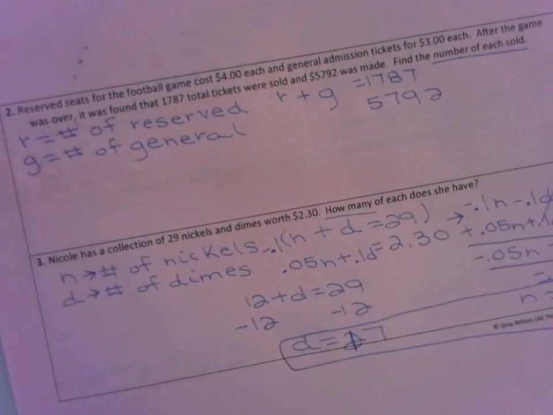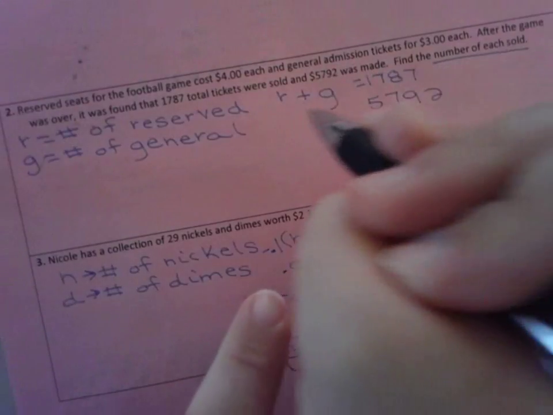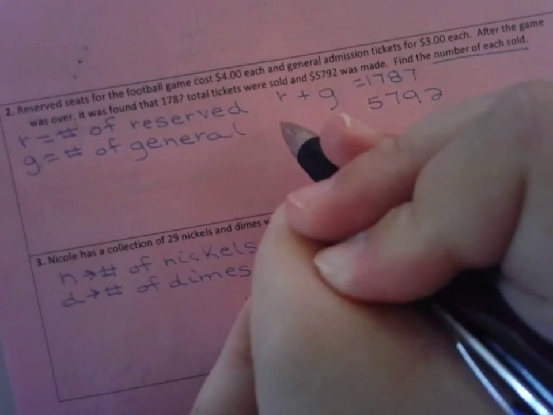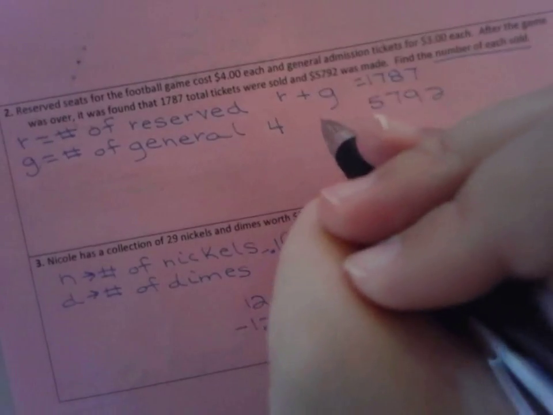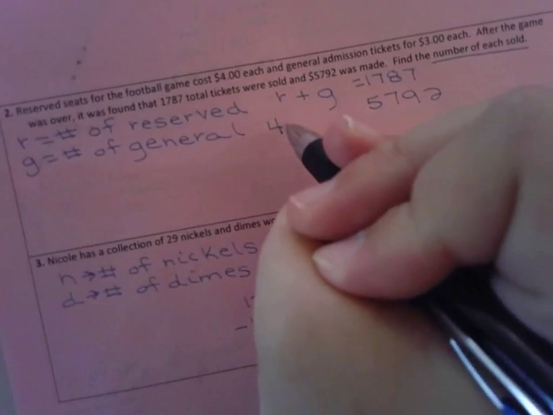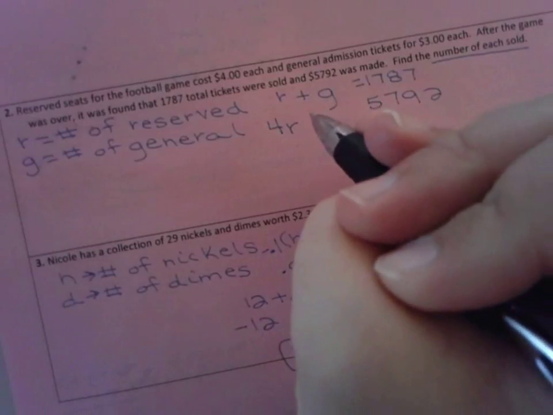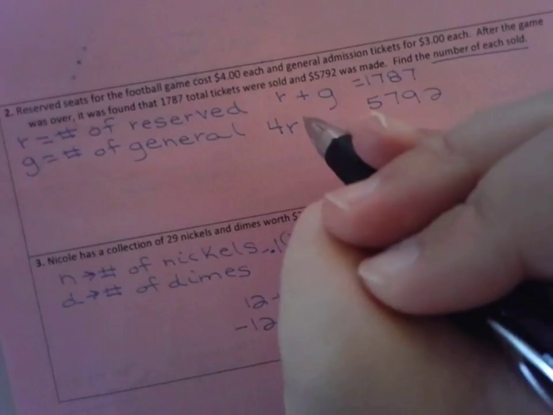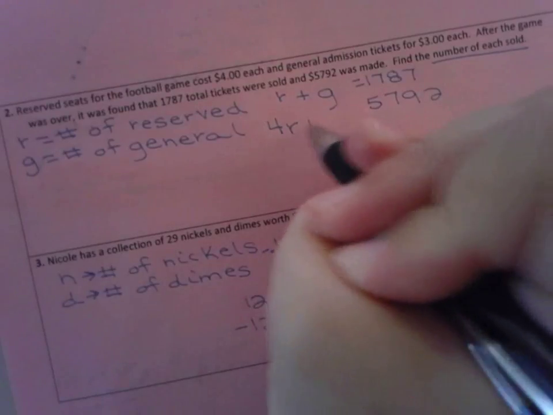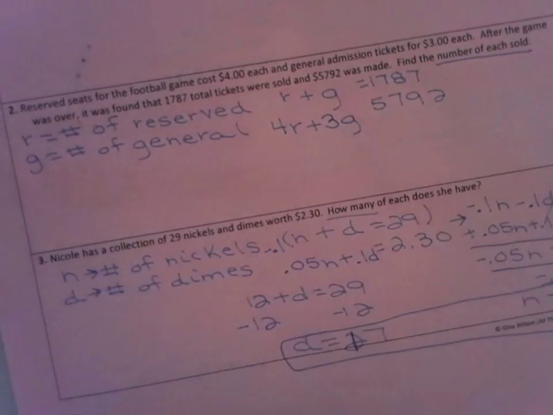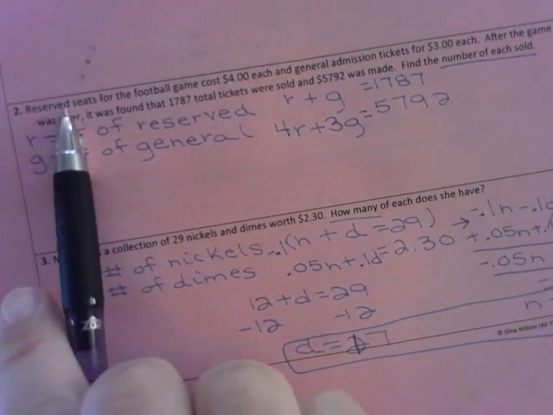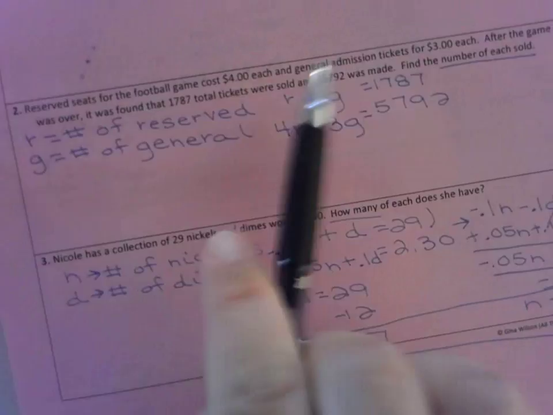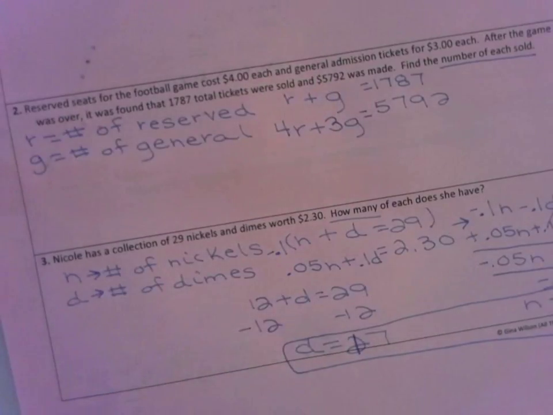5,792 is dealing with the amount of money. So I have to do what? Nope. Because 4 plus 3 means I sell 1. Because if it was just 4 plus 3, you'd sell 1 reserved and 1 general. 4R plus 3G. Where do you get those from? Because it costs $4 for each reserve ticket, and it costs $3 for each general admission ticket.